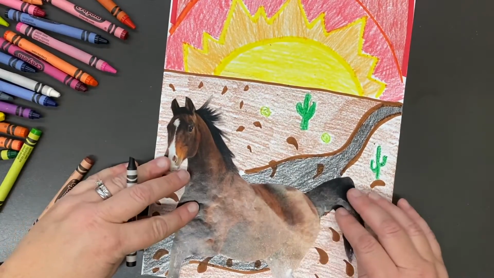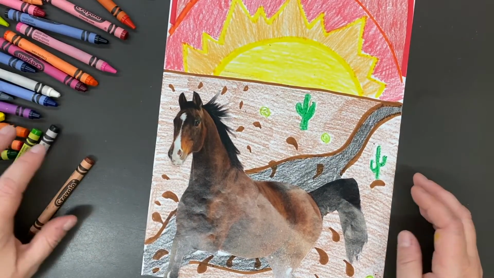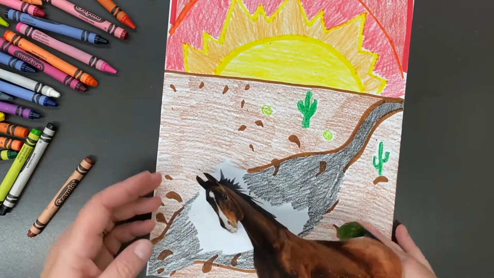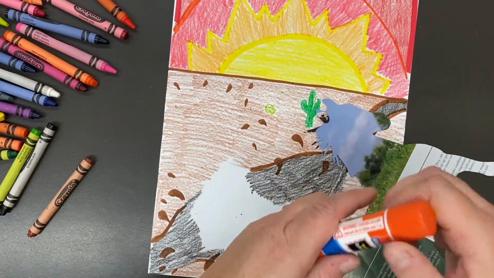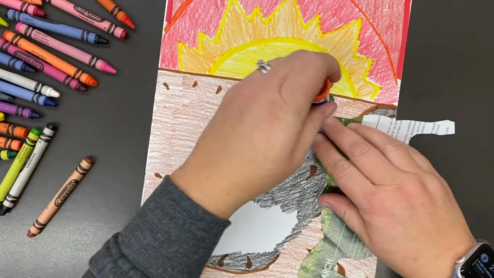My coloring is pretty much complete. I don't need to color under the area where the horse is going to be, and now I'm going to glue it down. Once I've glued down this picture and make sure that the animal sticks down well, it's finished.